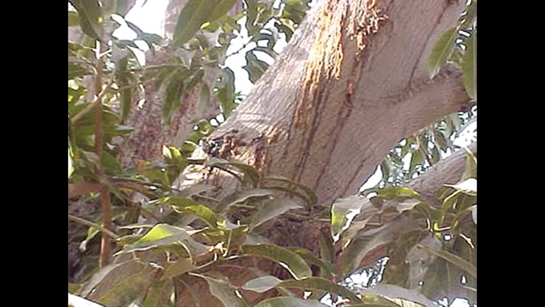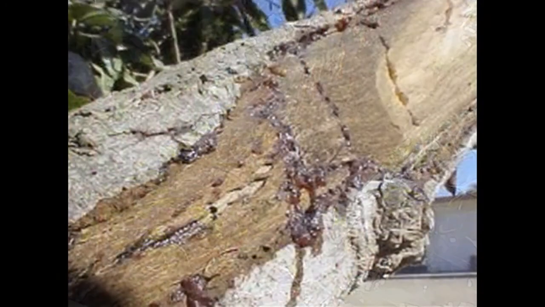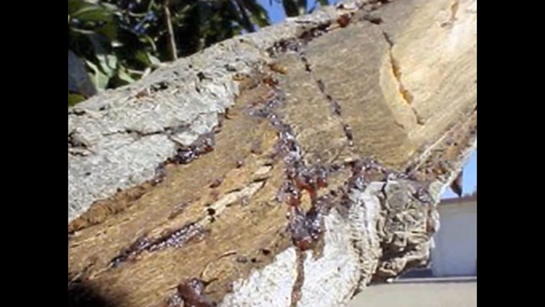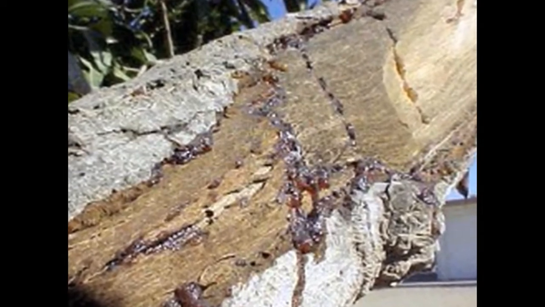Internal browning in wood tissues is observed when it is slit open along the long axis. Cracks appear on branches and gum exudes before they die out.